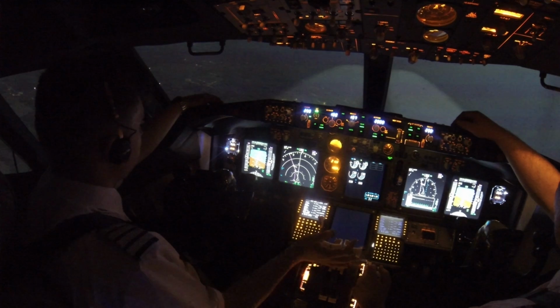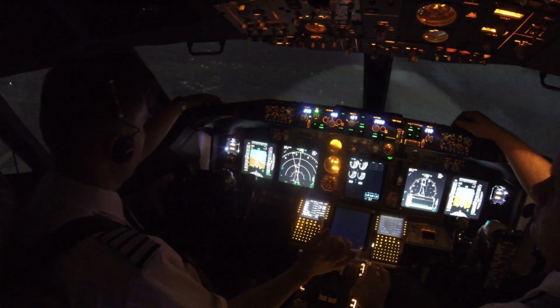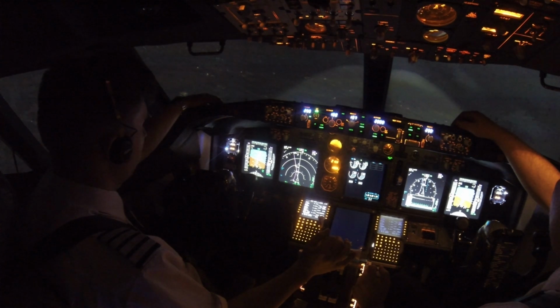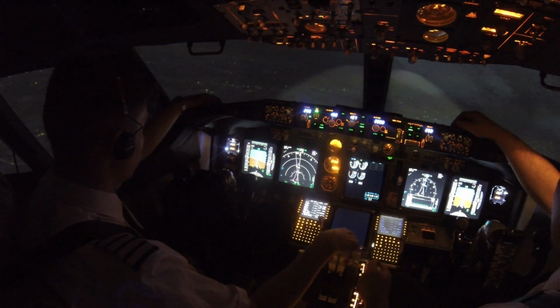Localizer is alive. Yeah, and we are soon established on localizer. We're up on the glide slope. We are 10 miles out. Localizer active.